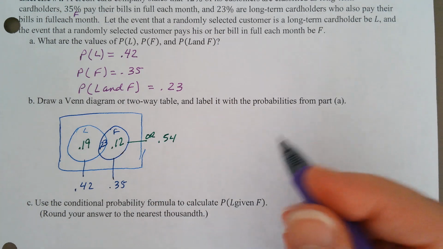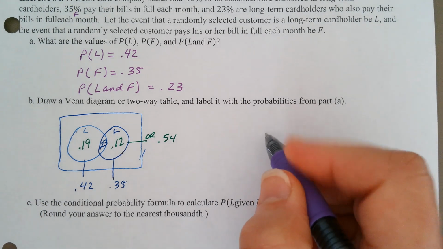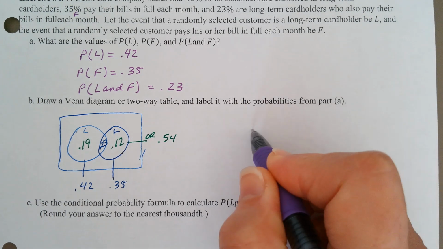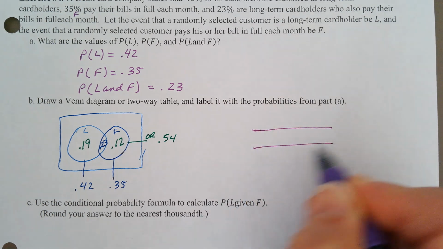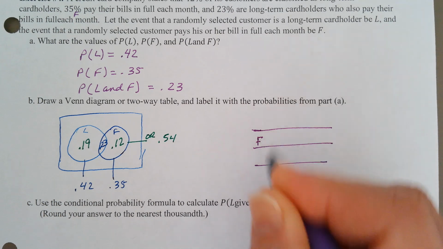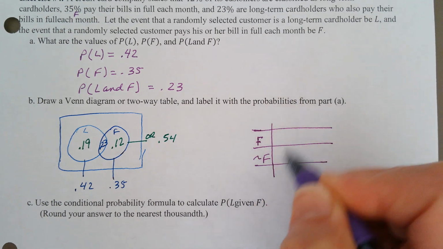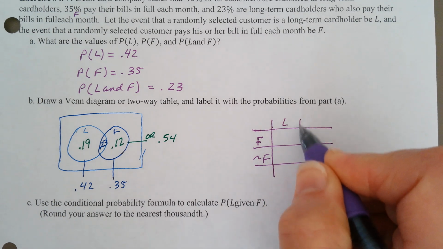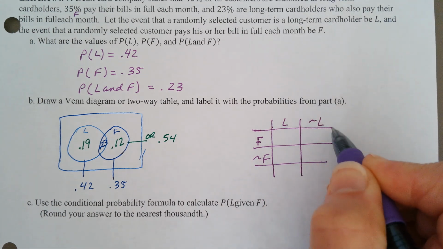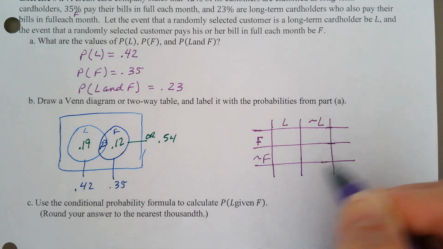Now for the two-way table, we have pay in full and not in full, and long-term and not long-term. And we have our totals at the end.